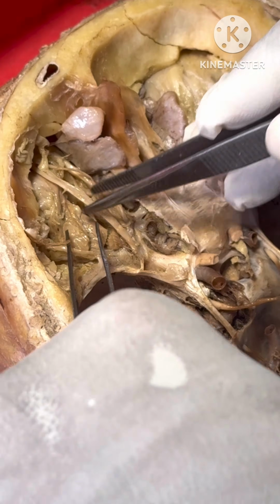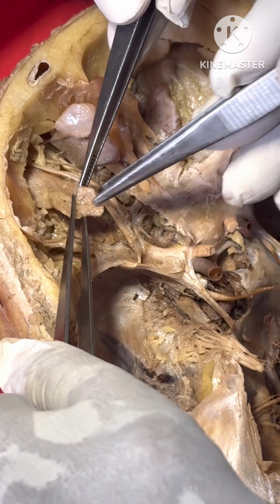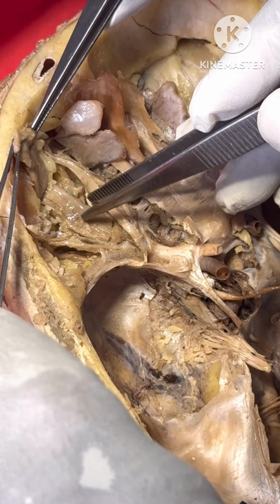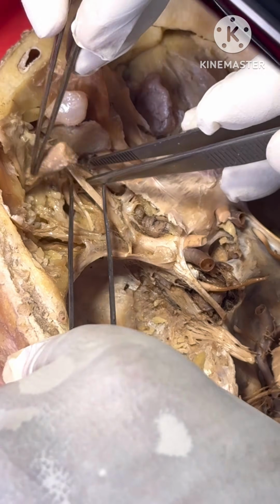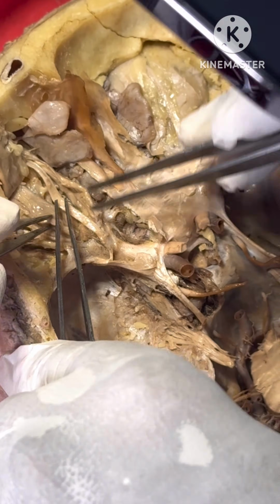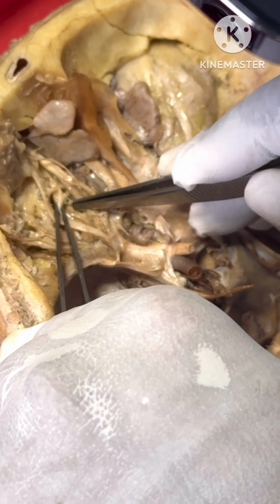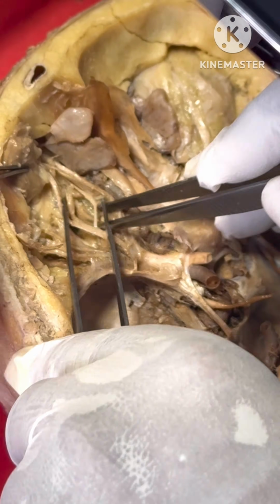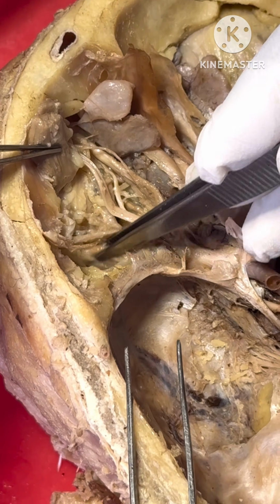So apart from the nerves, we have seen the muscles. The superior most muscle, the topmost muscle, is the levator palpebrae superioris. Just beneath this, we have the other muscle. This is the superior rectus muscle. On the medial side, the most upper muscle that you can see is the superior oblique muscle, which will be supplied by the trochlear nerve. And beneath this, we have the medial rectus muscle. If you can see over here, this is the medial rectus muscle. And the muscle on the lateral side, you can see over here, this is the lateral rectus muscle.